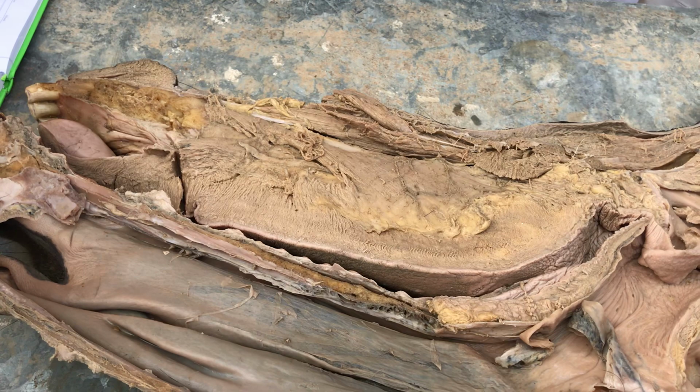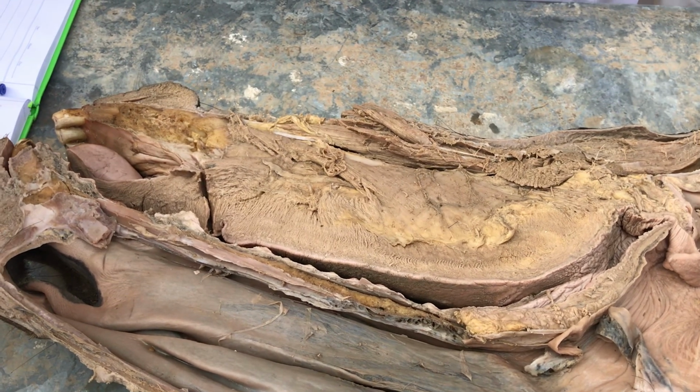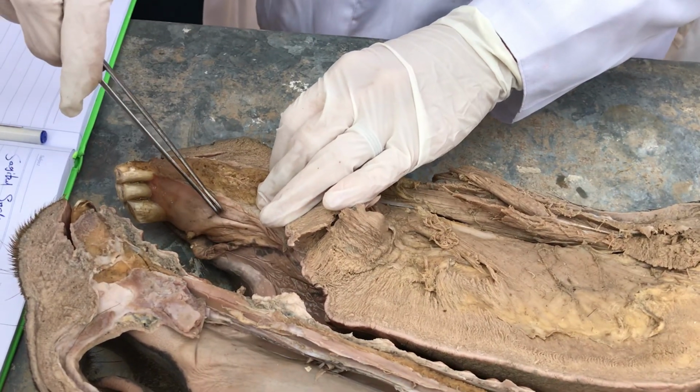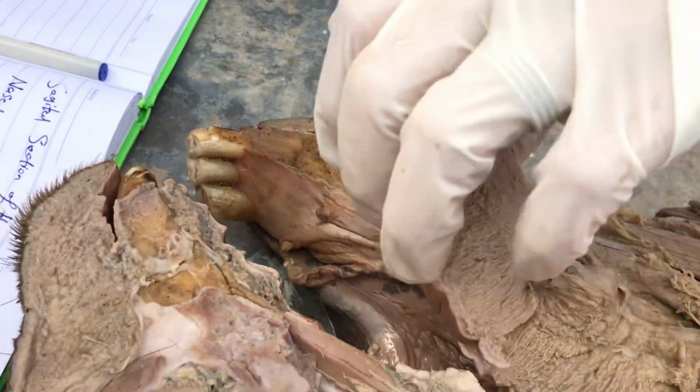A duct, it's opening where? Of course in the oral cavity. Saliva opens in the oral cavity. It's opening at the part of the lingual caruncles. هذه lingual caruncles. تمام.